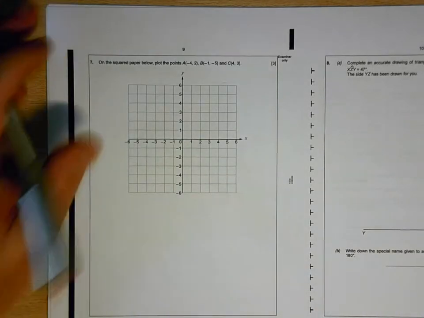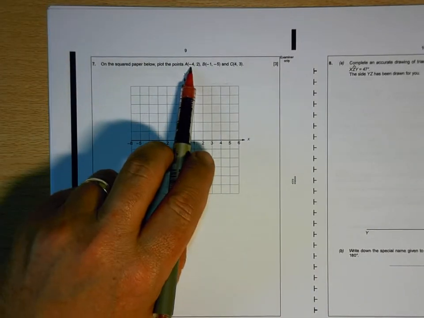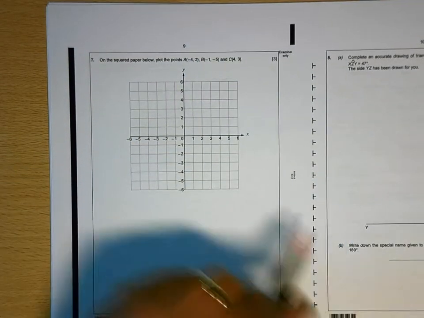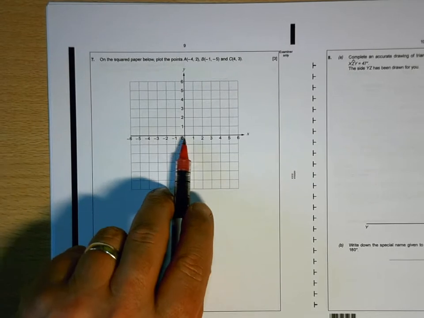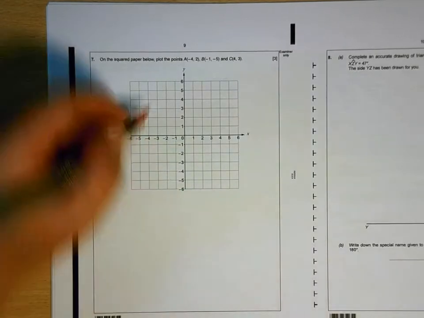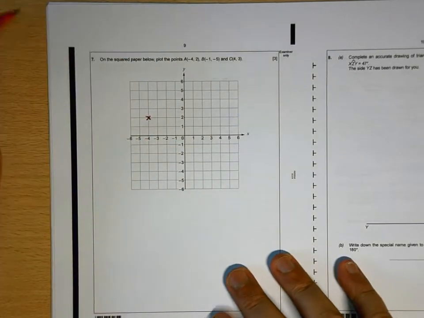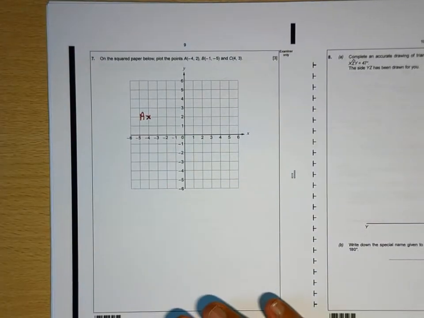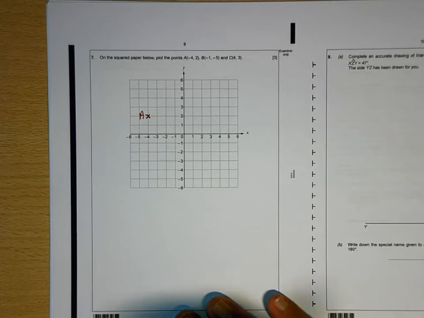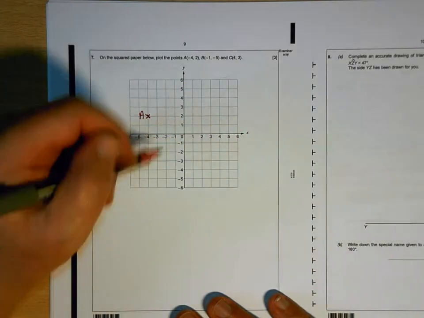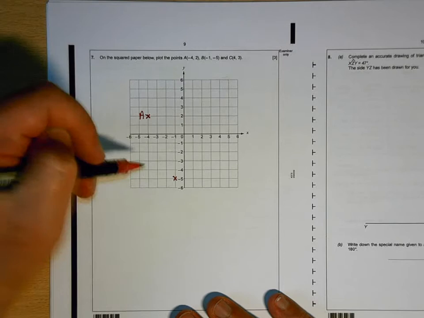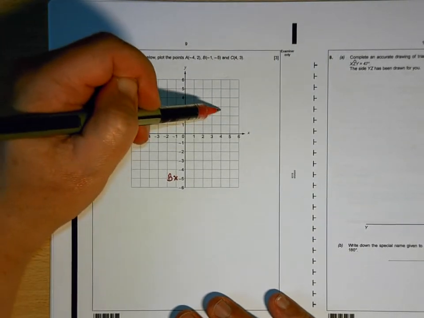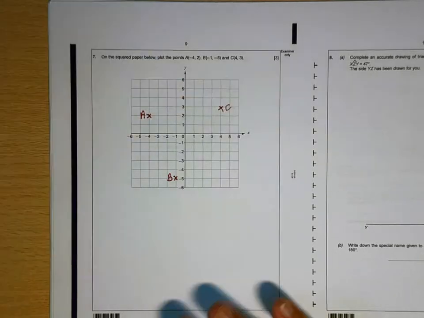Question 7, so we're going to plot points. The first one is always across the x-axis, and the second one is always up and down the y-axis. So -4 on the x-axis is there, +2 is there, and as I've said to you, mark it with a cross and write the letter next to it, not over it. B is -1, -5, which is there, and C is +4, +3. There.